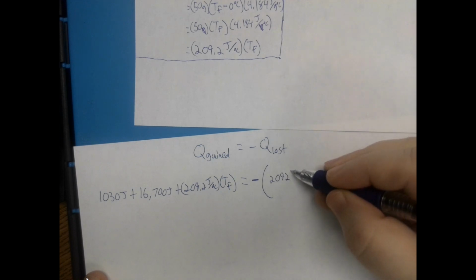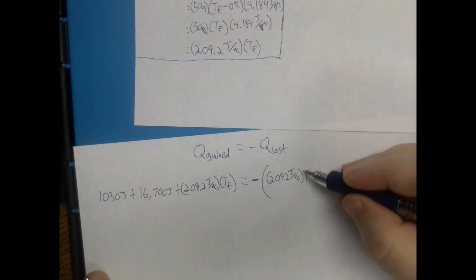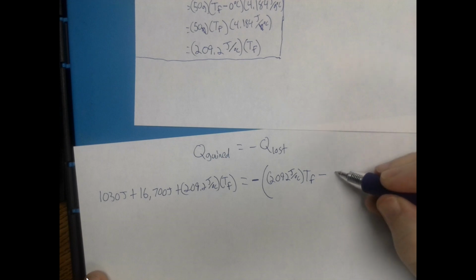This would technically have been joules per degree Celsius, and then put units on them, minus 167,360 joules.